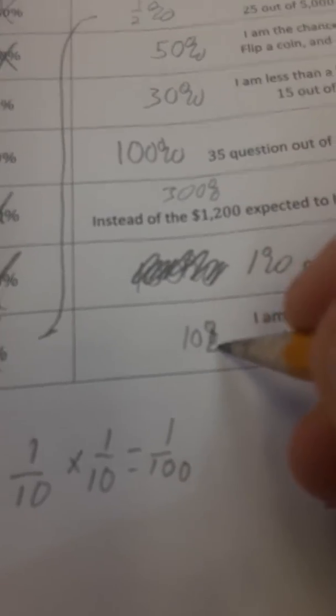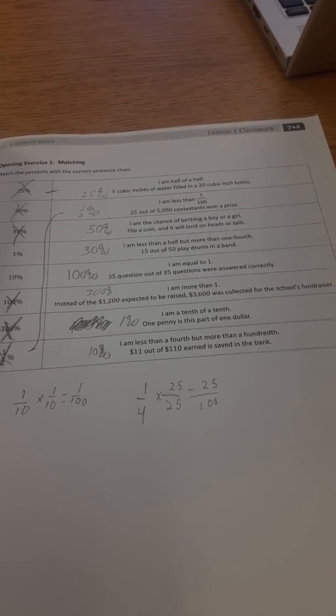Quick warm-up exercise. Hope you guys got these right and you didn't just skip through. If you did, shame on you. All right, let's move on.